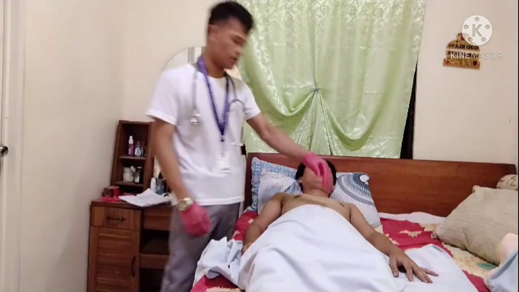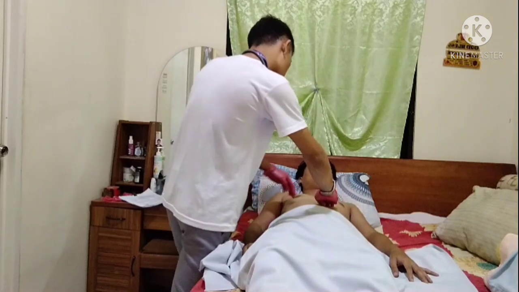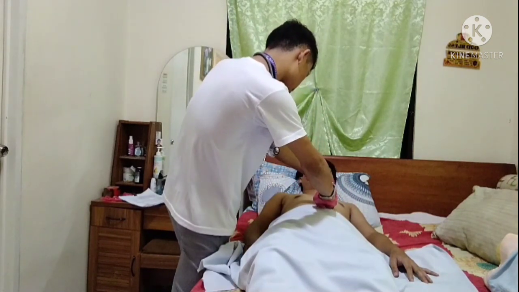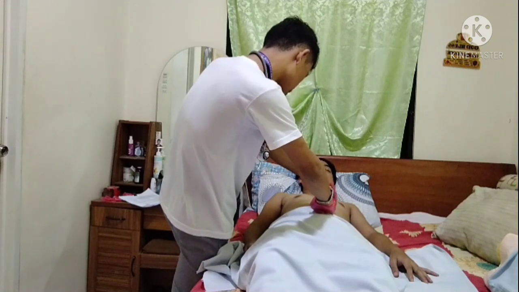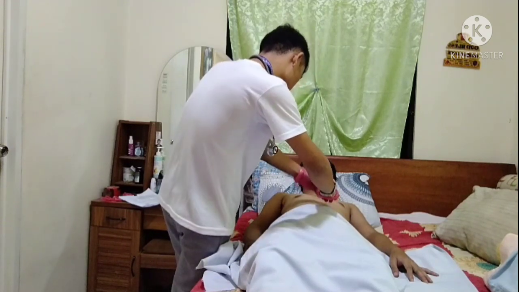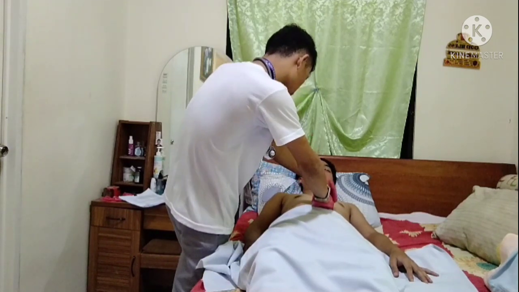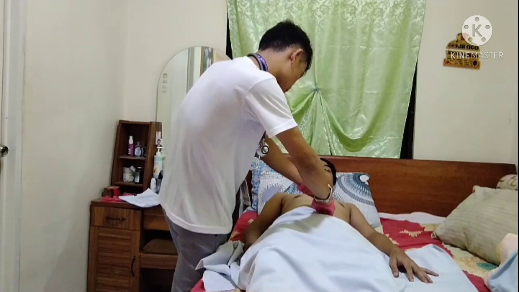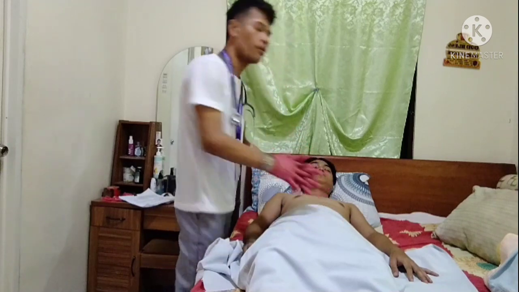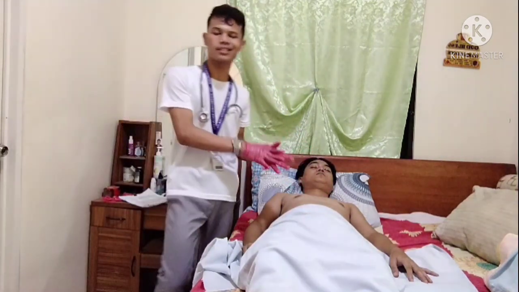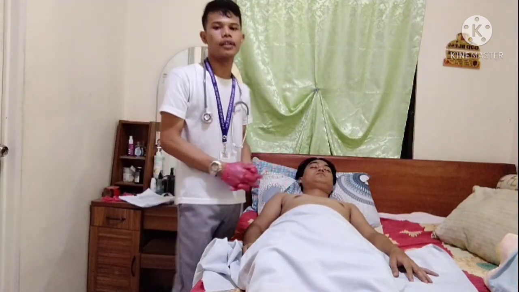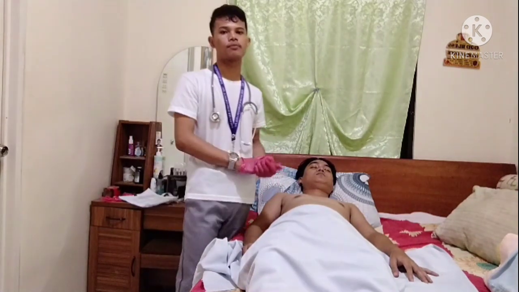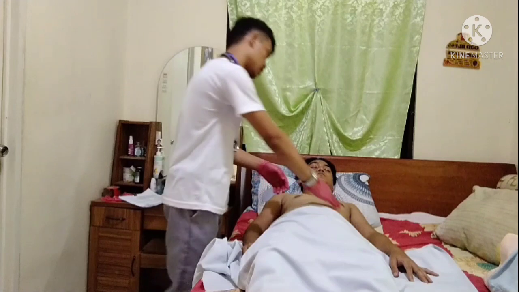Okay. So here, upper, downward. We need to percuss downward. We need to percuss until the dullness is noted. If the dullness is noted, we need to mark or measure the point of change from resonance to dullness.